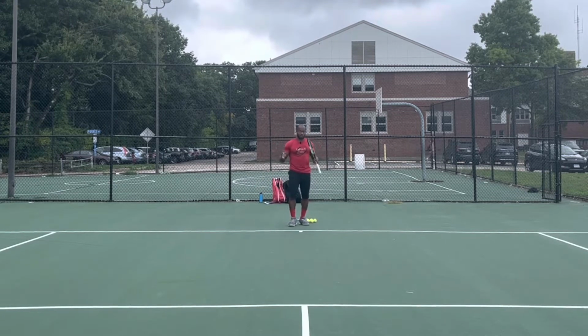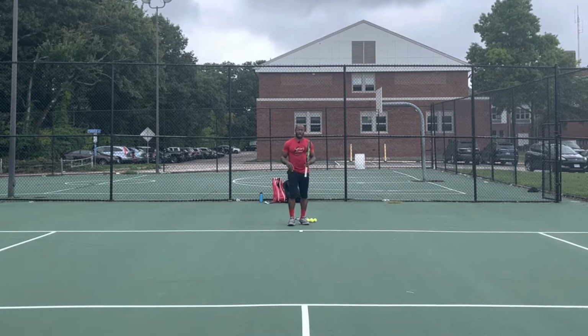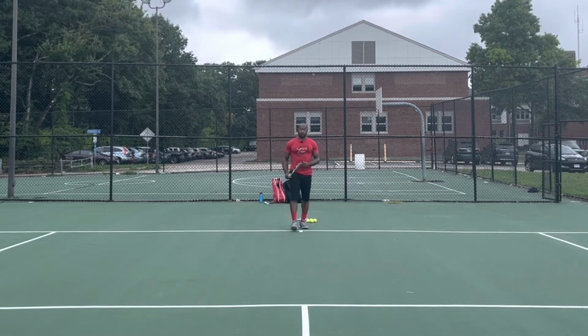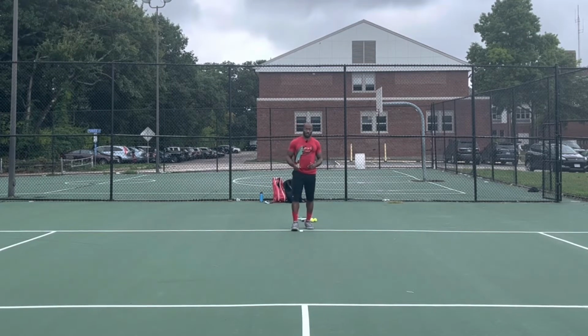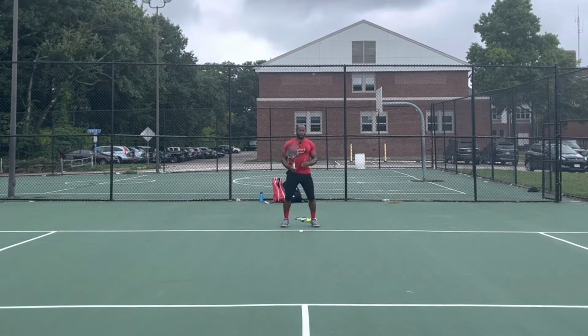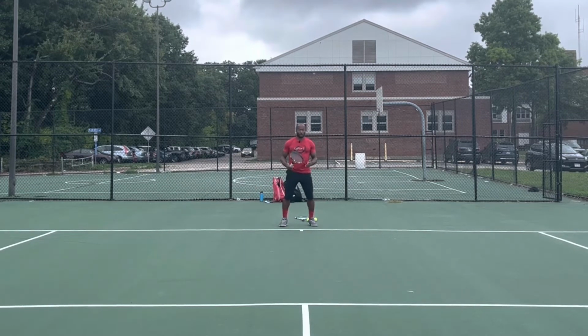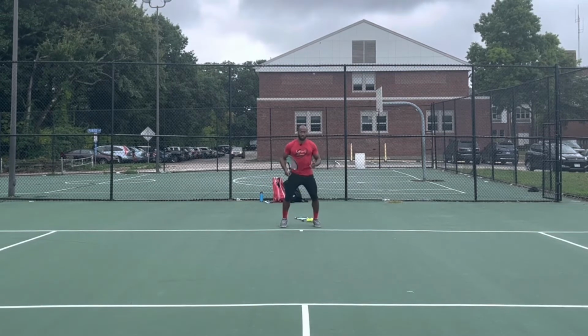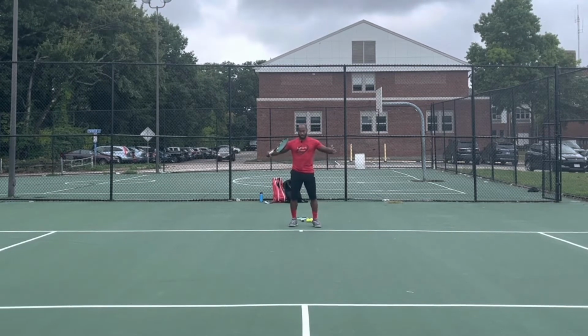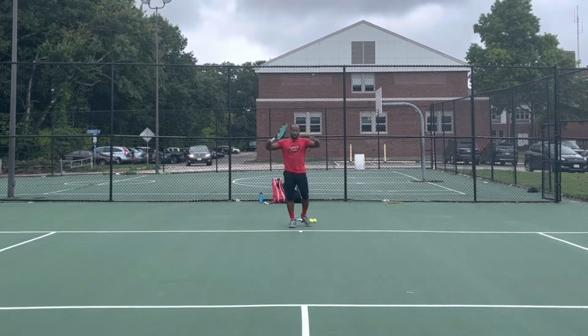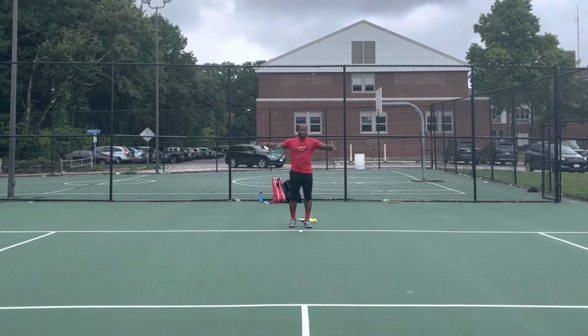But before we even start on the split step, let's talk about positioning. One concept that I've always used is what I call the bisecting of angles. If I'm right in the middle and hitting down the middle to my opponent, the logical place for me to be is right in the middle, because it bisects the angle between the opponent and the potential shots that they can hit.